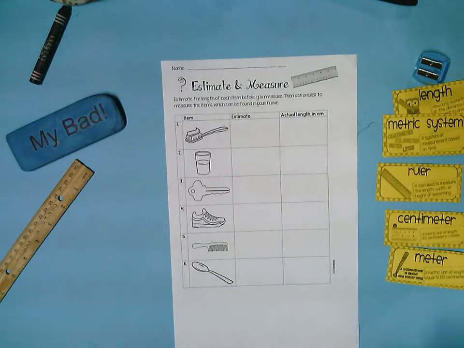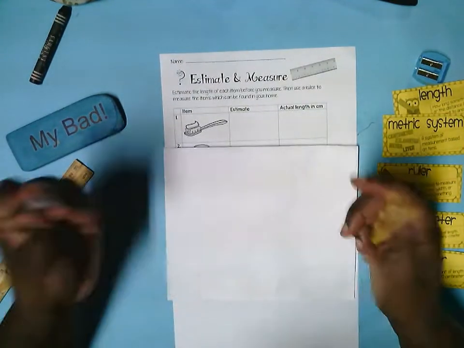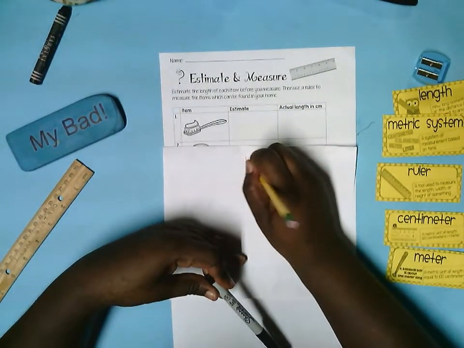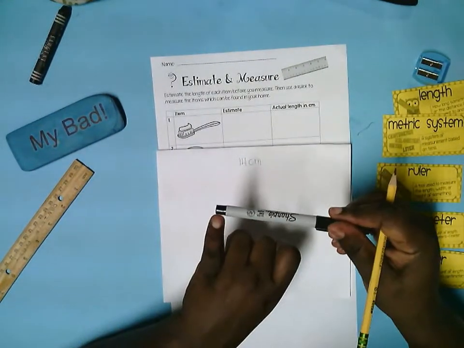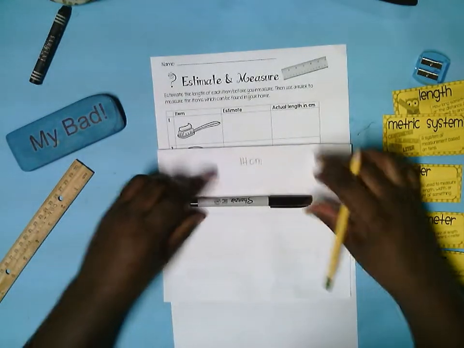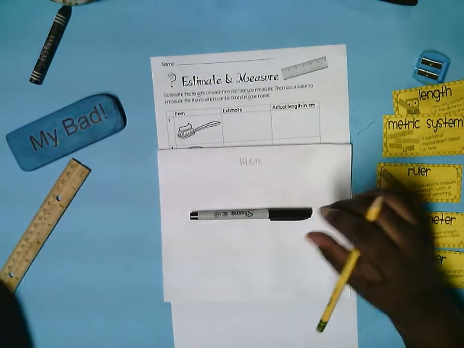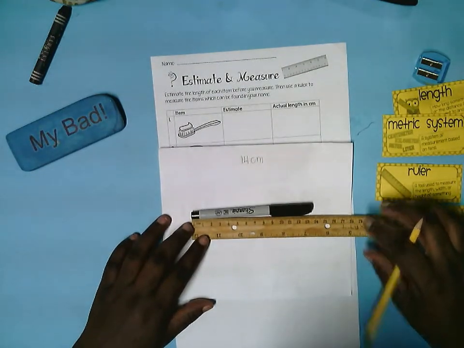So I'm going to use the back of a paper. I can estimate and say that this is 14 centimeters. That's my estimation. Because I looked at it, this is a centimeter. So I'm saying maybe I'll go up here. And then what is the actual length? I will take my ruler and I go from one end to the next, tip to tip.